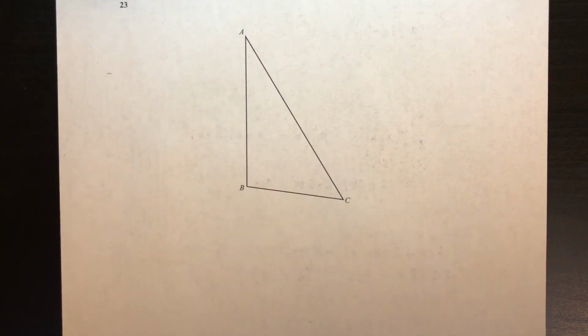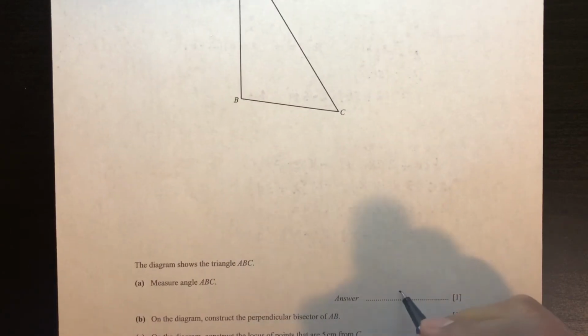But you can also get 97, 96, depending on the way you measure this. And the Cambridge O-Level CIE has a range of errors for the measurement of angle. So for me, I got 98 degrees for the angle.